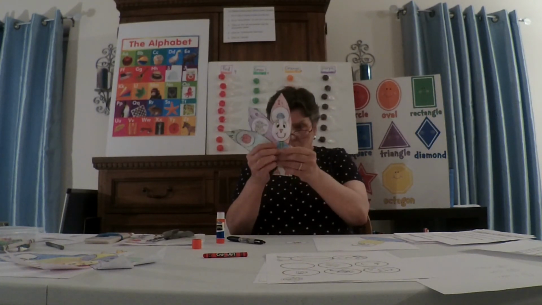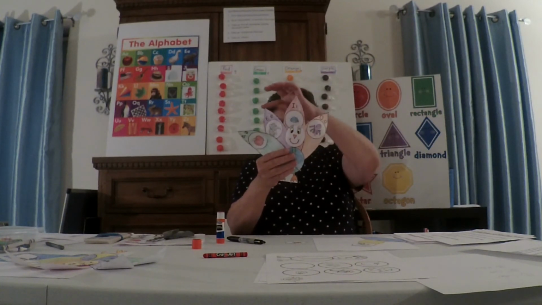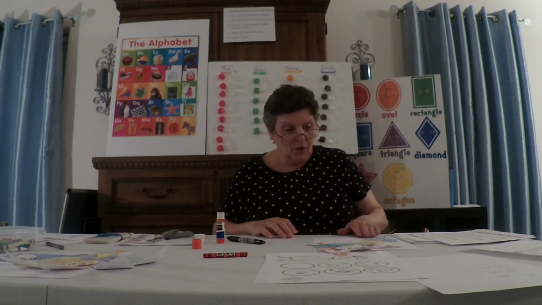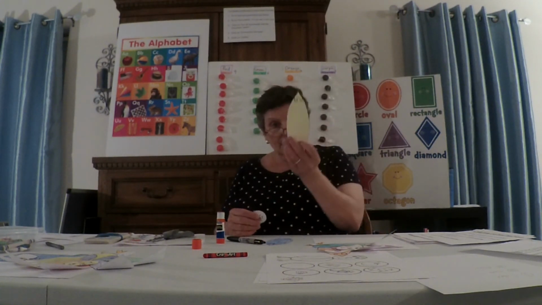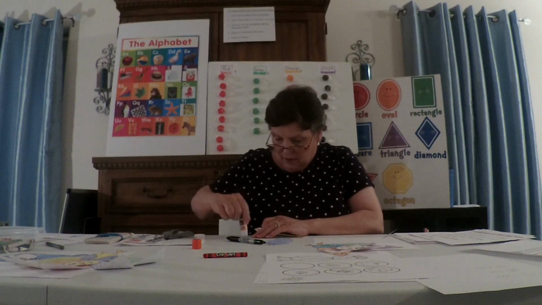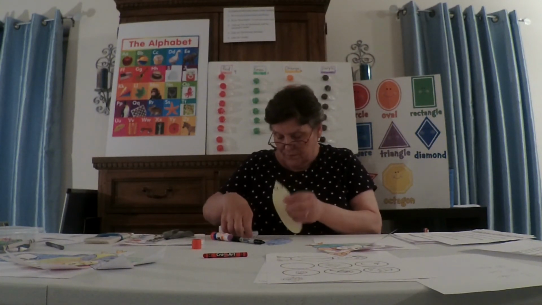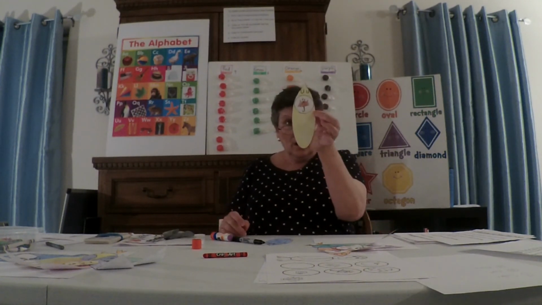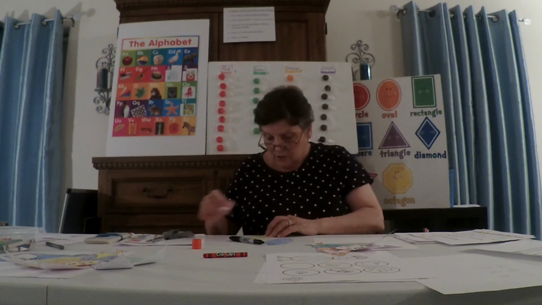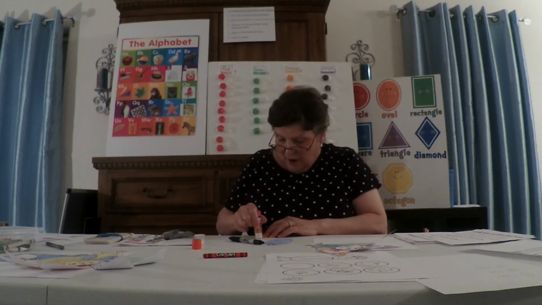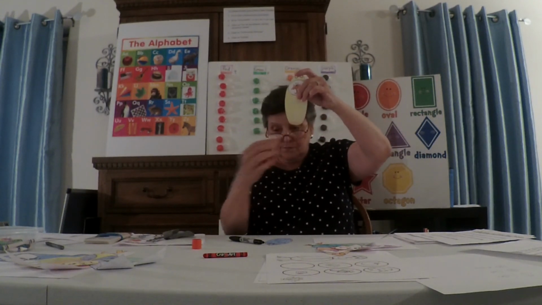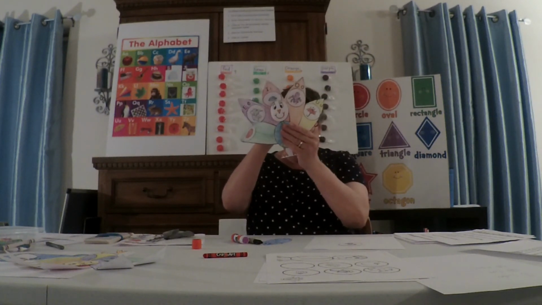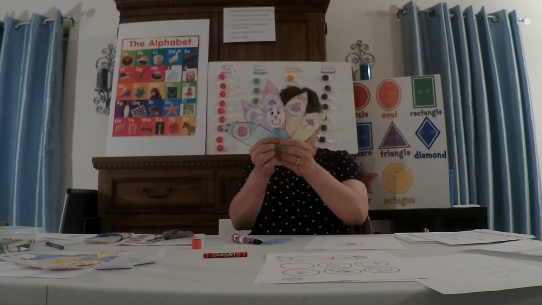There it is. O, A, E, I, O. Oh, and you are correct. Oh, let me see. Here is our U right here. So we will quickly glue our umbrella underneath. So let's go ahead and put some glue on the bottom front of our feather, and then we will put it on the back of our bird. A, E, I, O, and U.